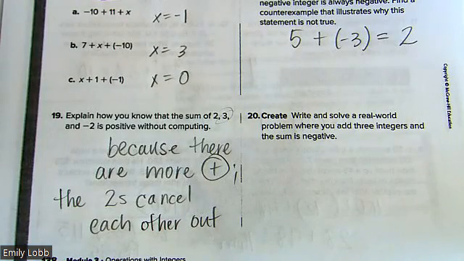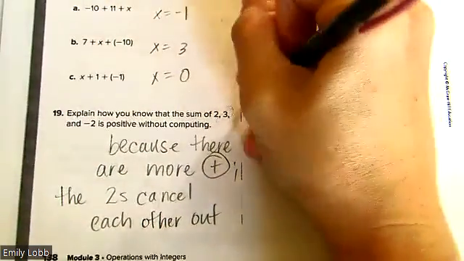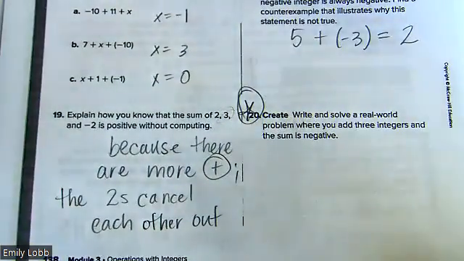Write and solve a real world problem where you add 3 integers and the sum is negative. So hopefully you could think through that. Make sure you're doing number 20. You're going to have multiple different answers.